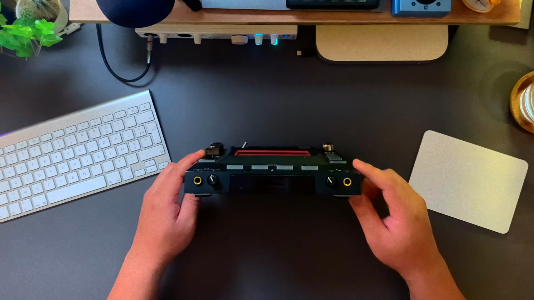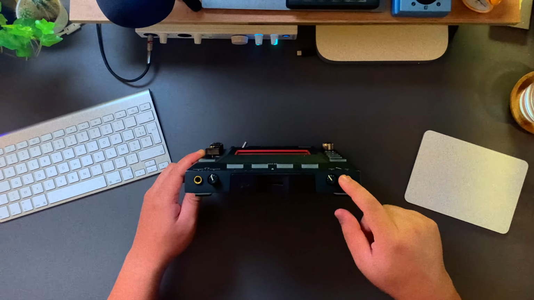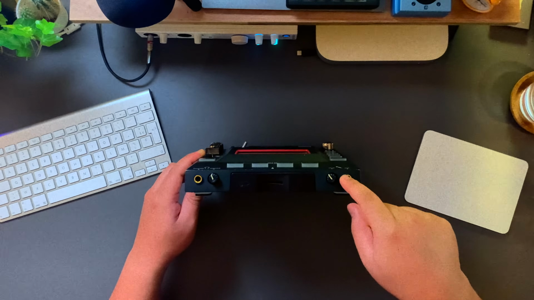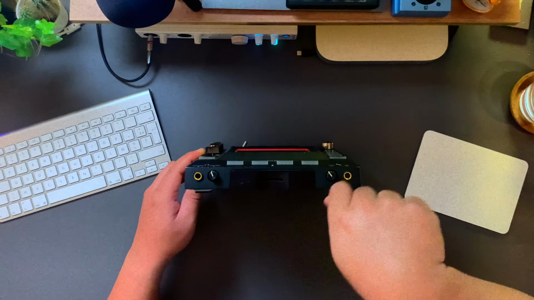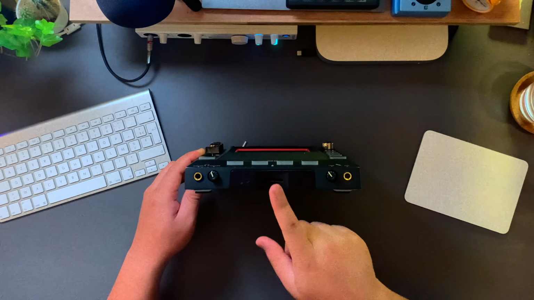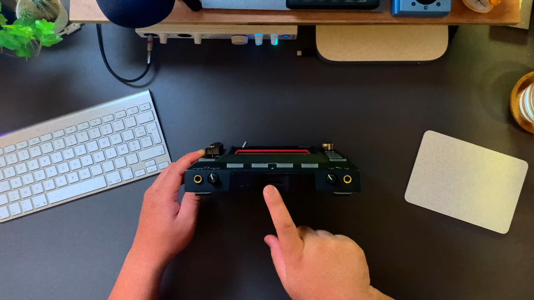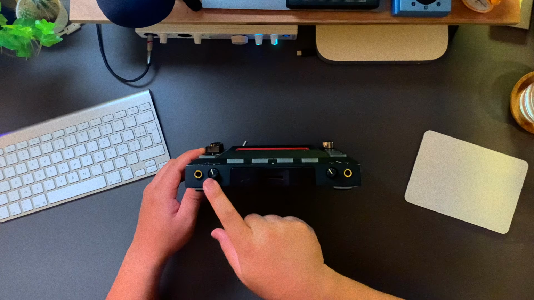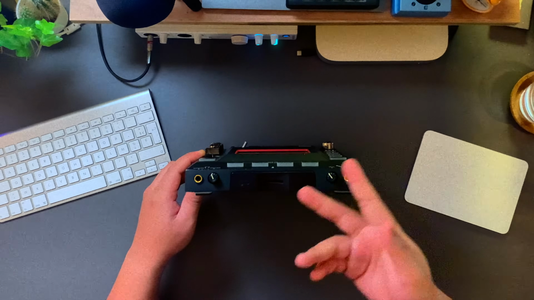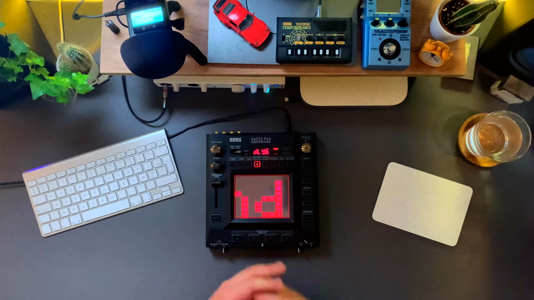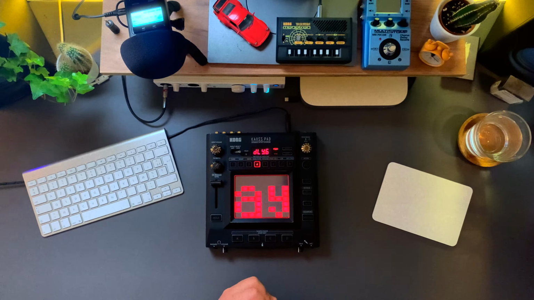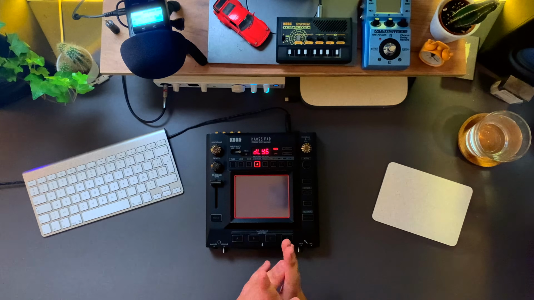Up front it has an input. I think this is a line input, or you can change it to a line or a mic. An SD card, and a headphone jack, of course, with the corresponding volumes. And the main piece is here. It's kind of self-explanatory, I think.